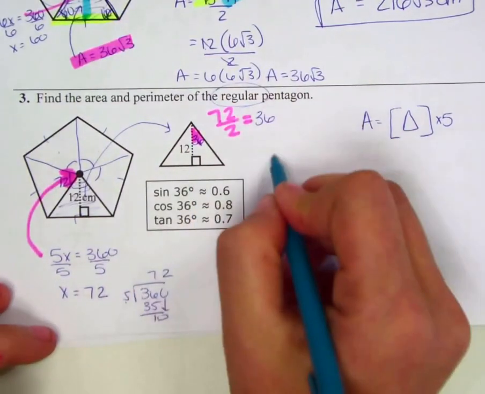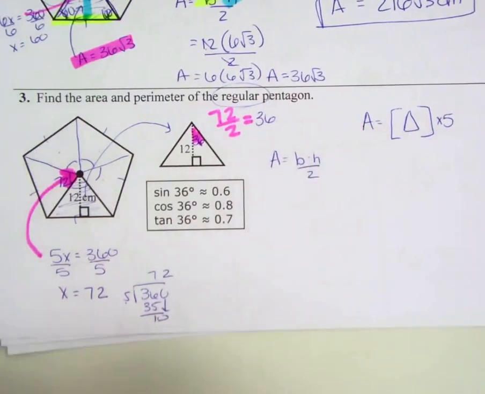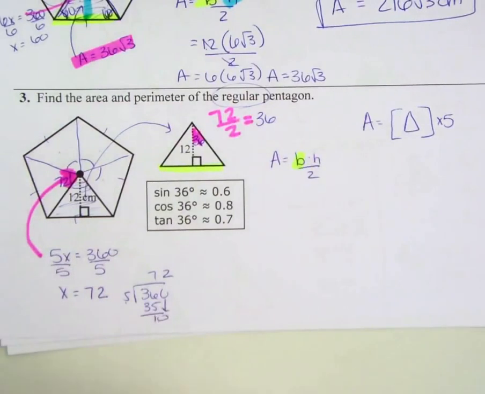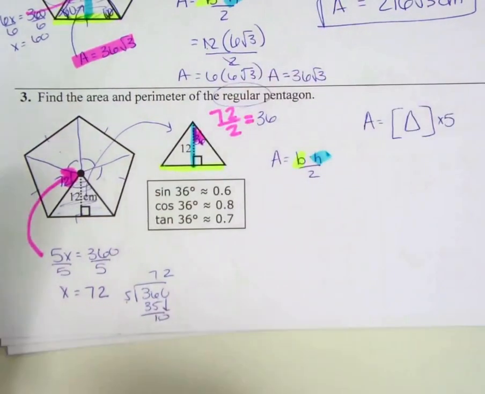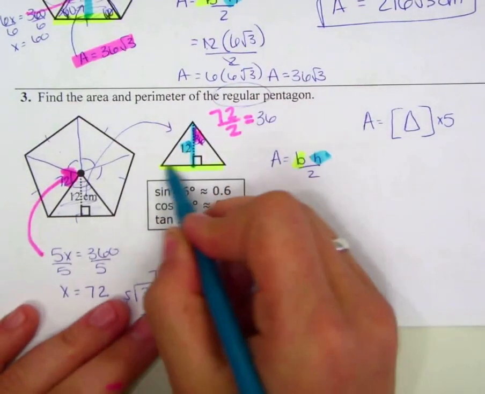Now, in order to find the area of our triangle, we need to know the base, which right now we don't know. Multiply it by the height, which we do know is 12, and then divide by 2. So our goal right now is to find the length of this whole segment.